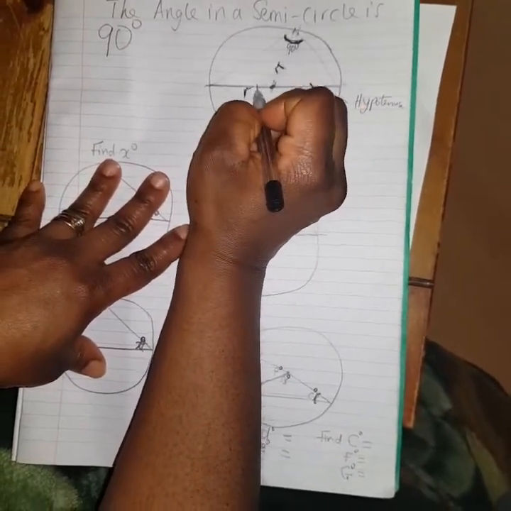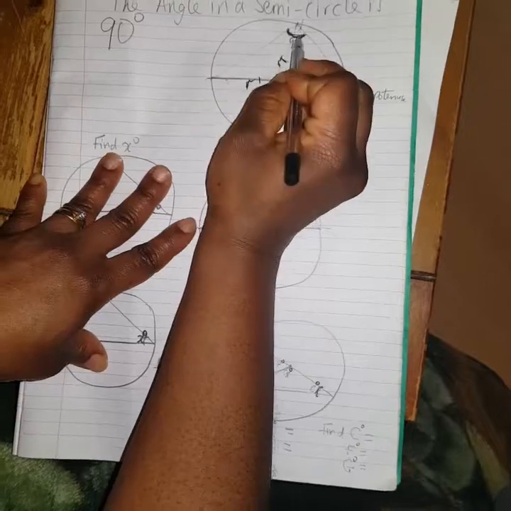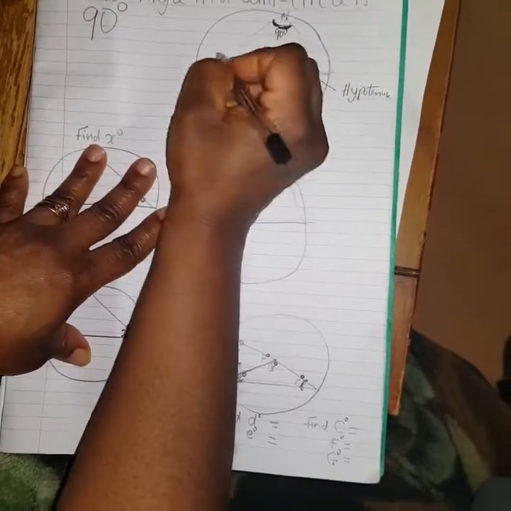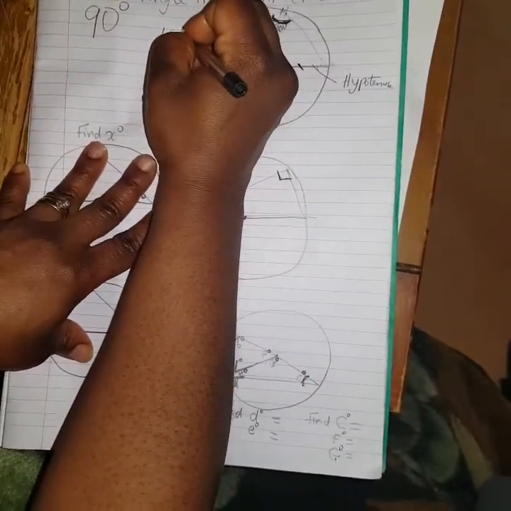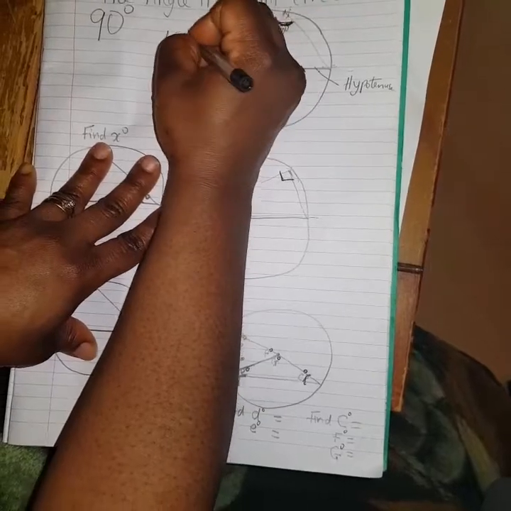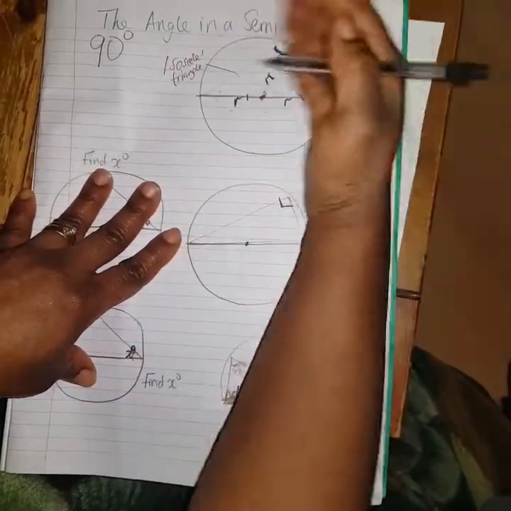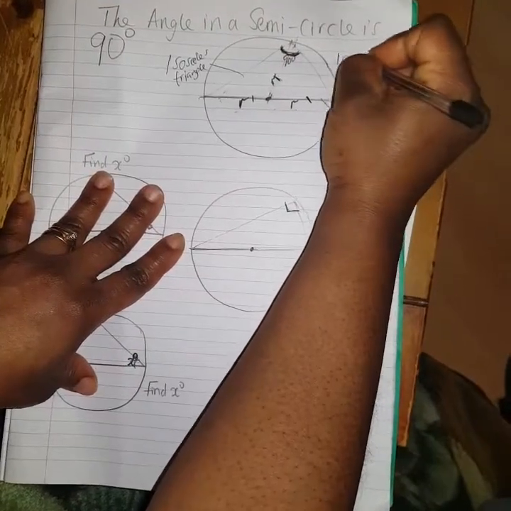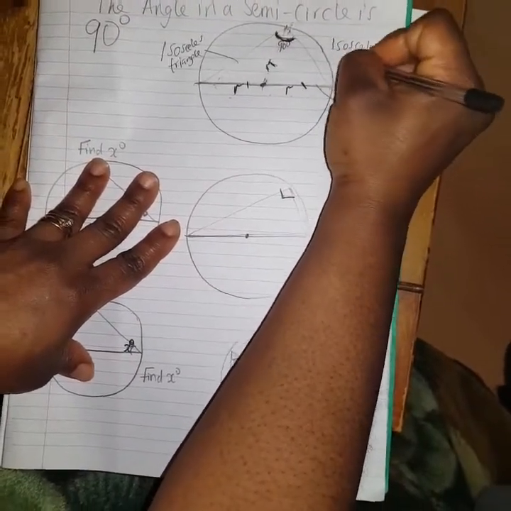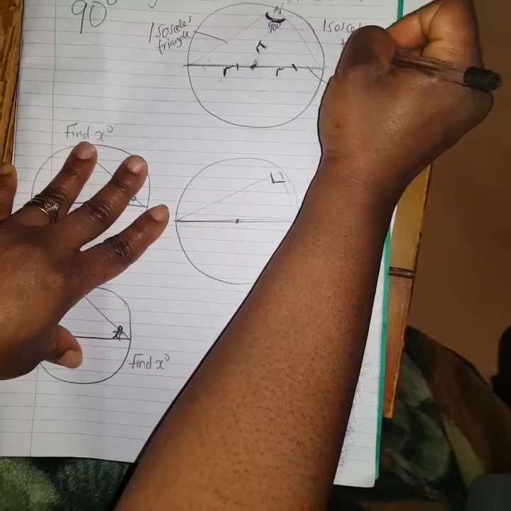This bit and this bit will be equal, and this bit and this bit will be equal, because that's one isosceles triangle, and the other one is also an isosceles triangle on that side. Isosceles triangle on the other side as well.